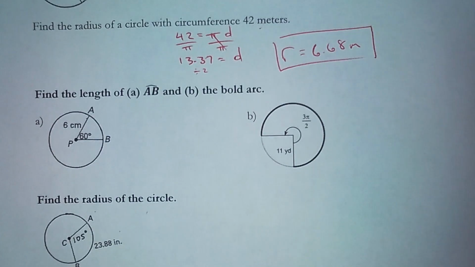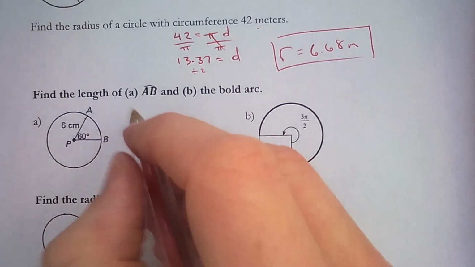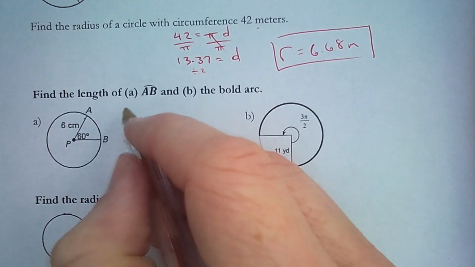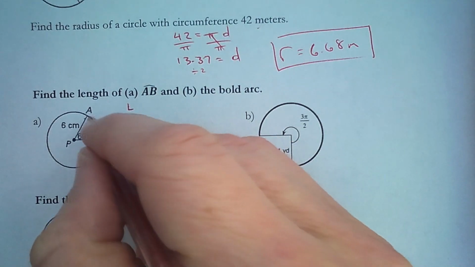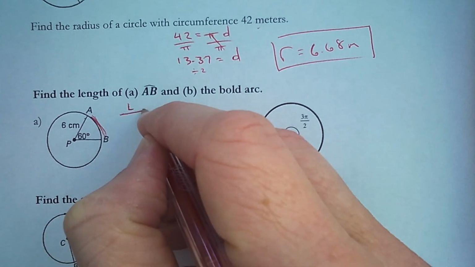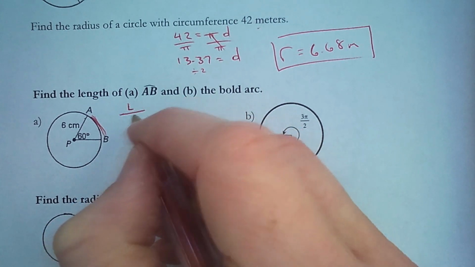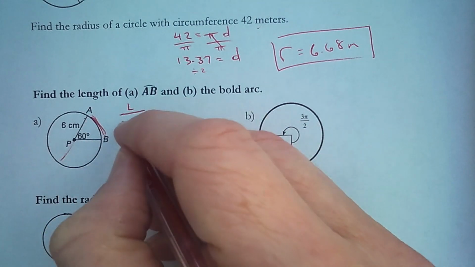Okay, now we're going to find arc length. And arc length is a portion of the circumference. Okay, so the arc length, we'll call it L. Okay, and we're doing arc AB, so that's this minor arc right here. The length of the arc is to the circumference, which is pi times diameter, and the diameter all the way across is going to be 12.